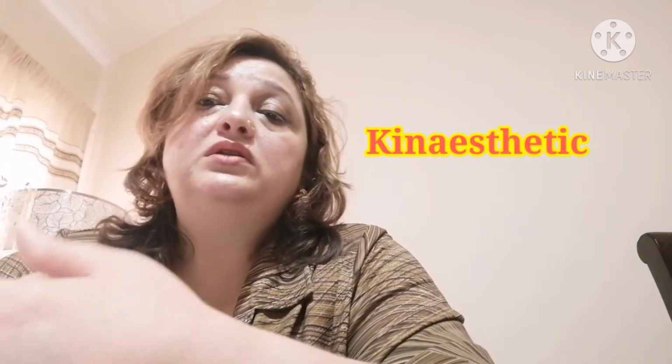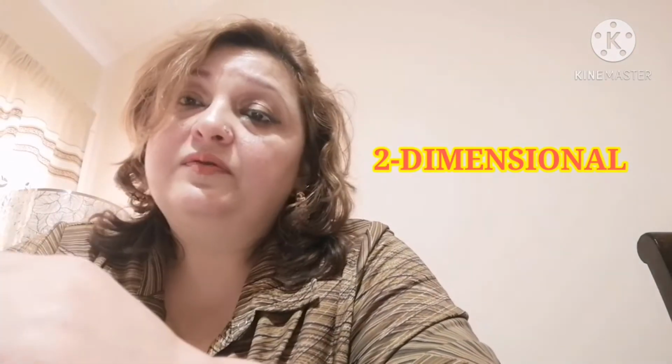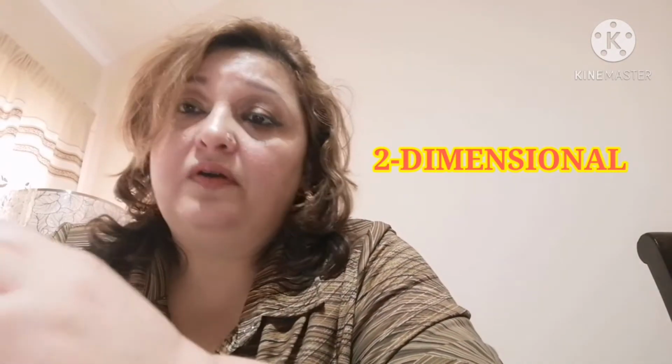Kinesthetic is a kind of learning where children use their body, senses, and movement. 3D dimensional is a stage where children learn in a concrete stage by using a variety of objects. And 2D dimensional is a kind of process where children use semi-concrete objects, for example puzzles, using pencil and paper. So let's discuss perceptual focus and activities.